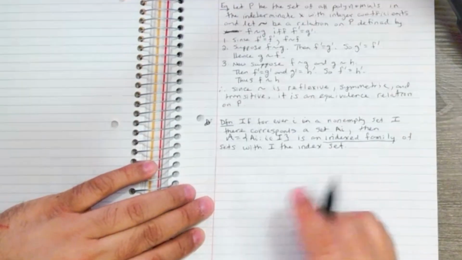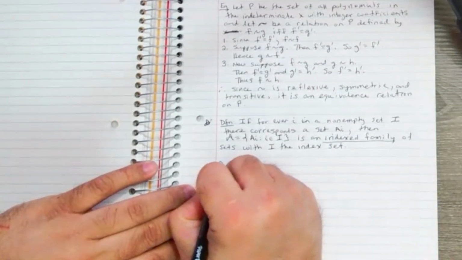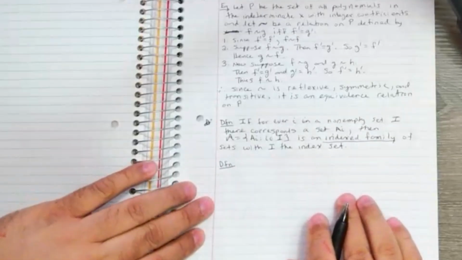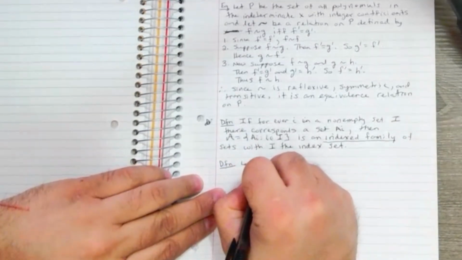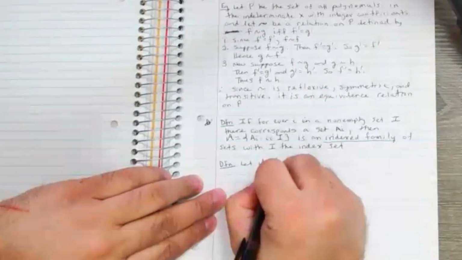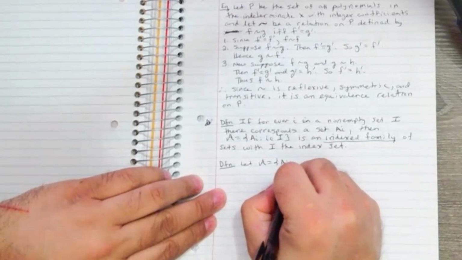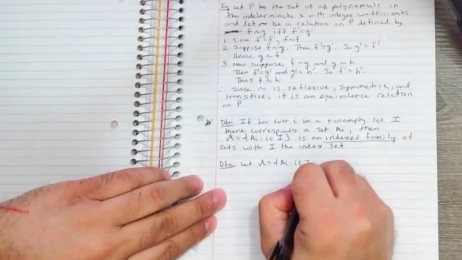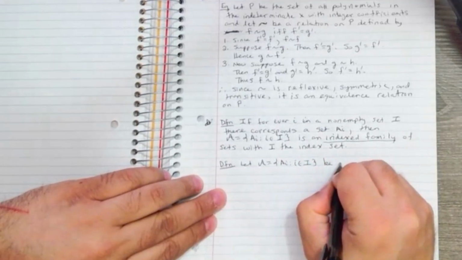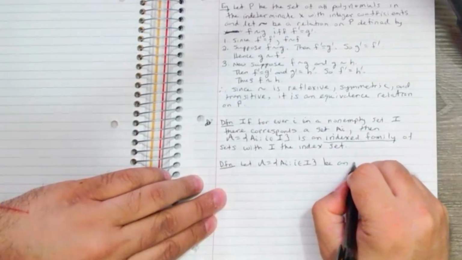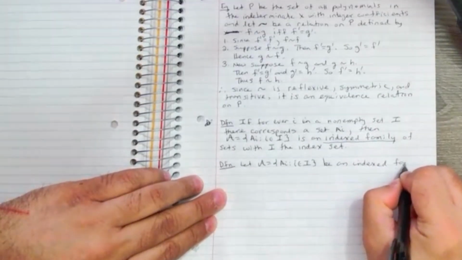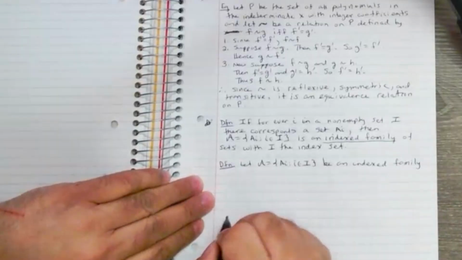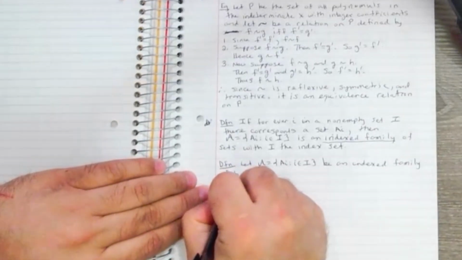So let's use this concept to define a new type of intersection and union. So let the collection script A of sets A sub I for I in some set I be an indexed family of sets.